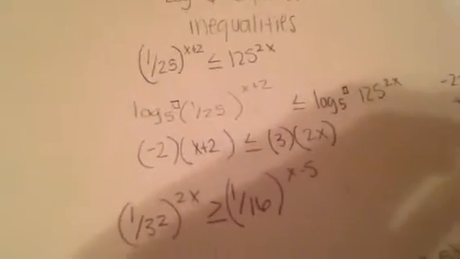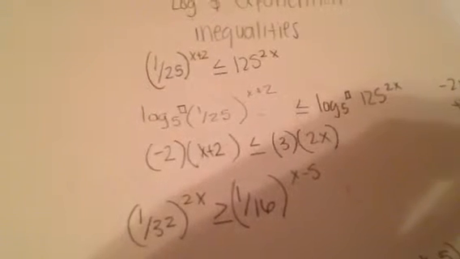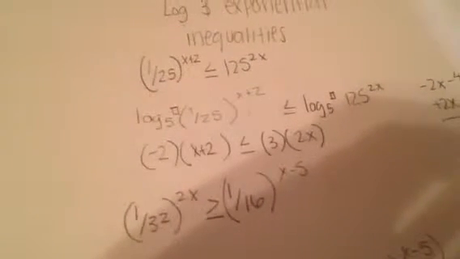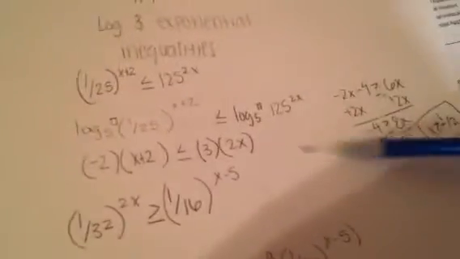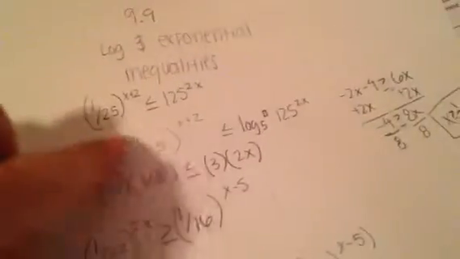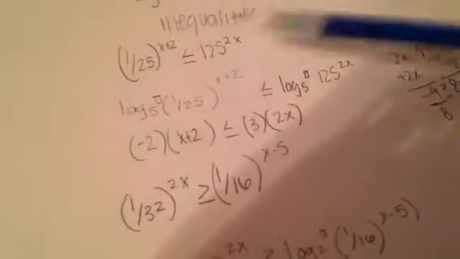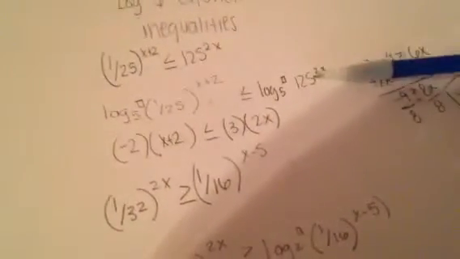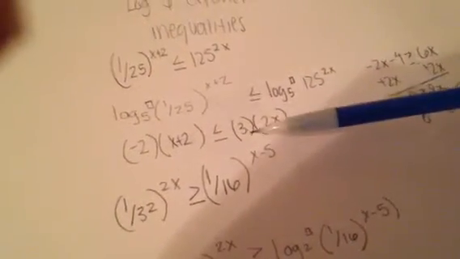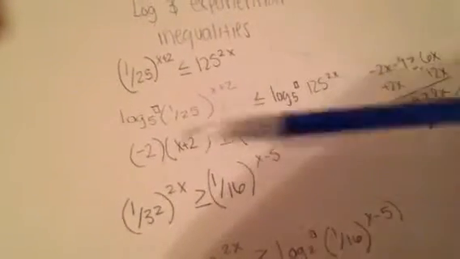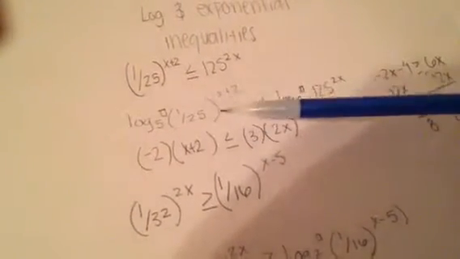So let's get started. The equation is 1 over 25 to the power of x plus 2 less than or equal to 125 to the power of 2x. What you're going to do is find a common log like I did here and here. A common log that goes into 1 over 25 is negative 2. A common log that goes into 125 is 3, because 5 to the power of 3 is 125 and 5 to the power of negative 2 is 1 over 25.